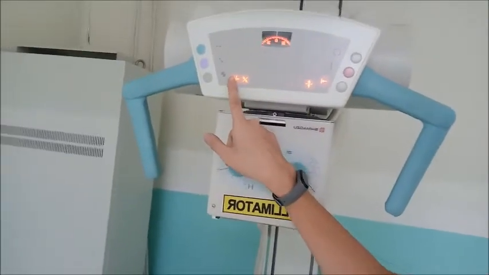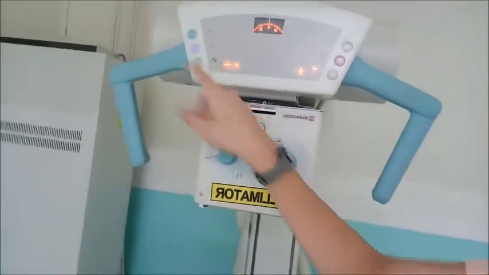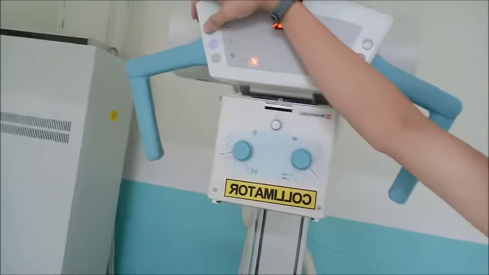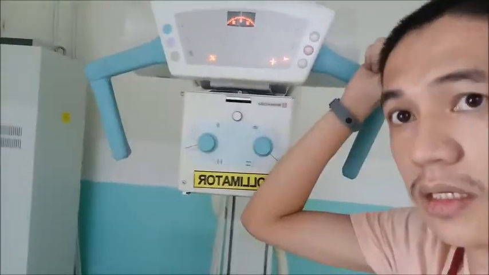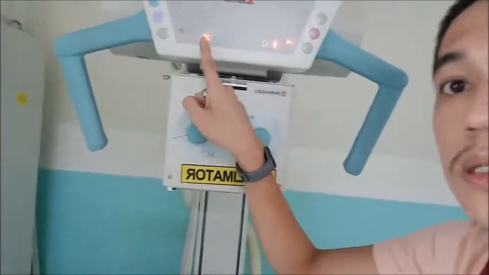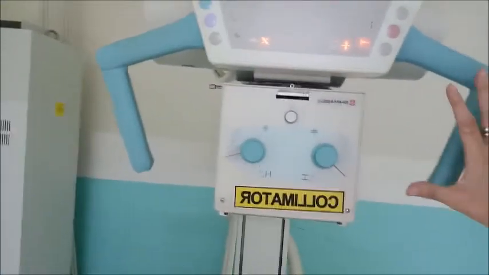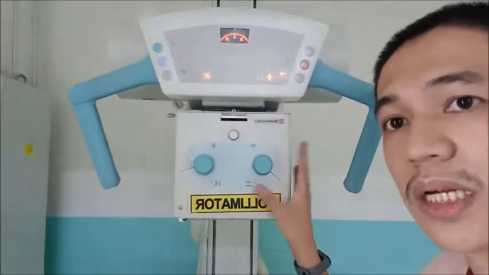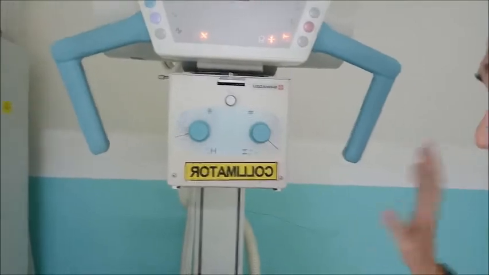So it is okay if the light does not turn on for the 72. That's okay. We are not dealing with the chest stand already. For this type of machine, again, you have to be very familiar with your tube and your equipment.